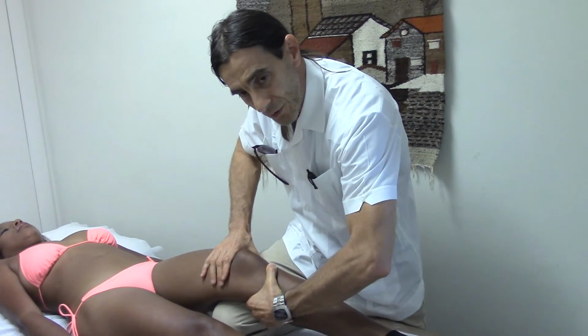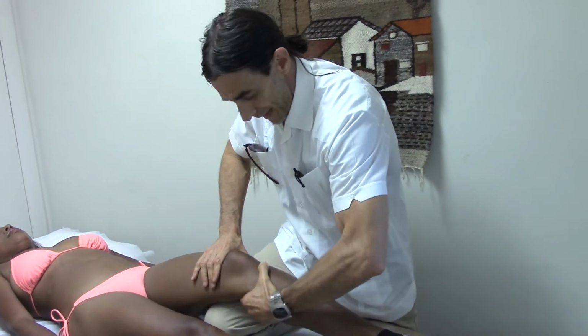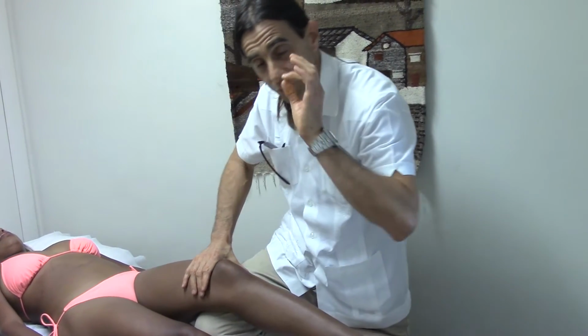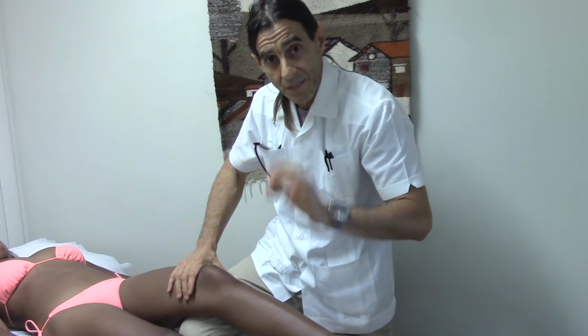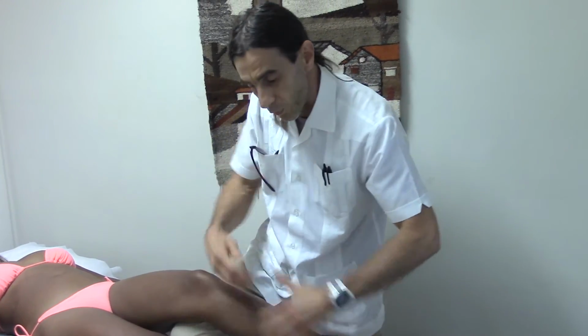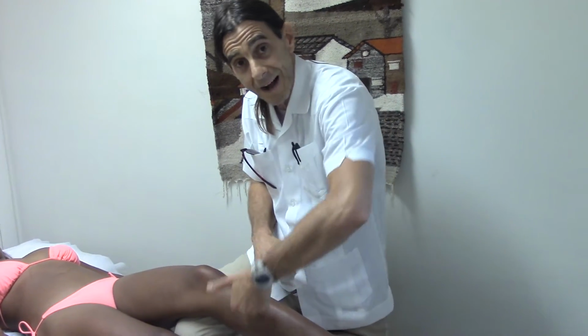I can actually feel the ligament tense as I jerk upward, and I can almost sense an audible click. That click is the ACL preventing me from moving this lower bone any further forward.